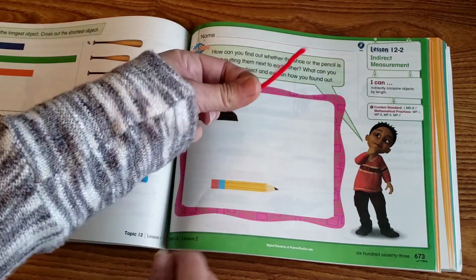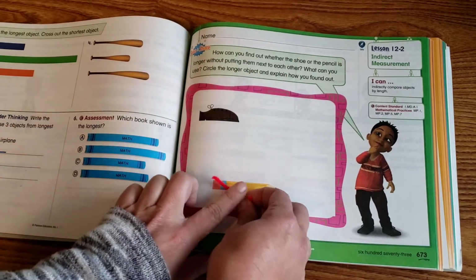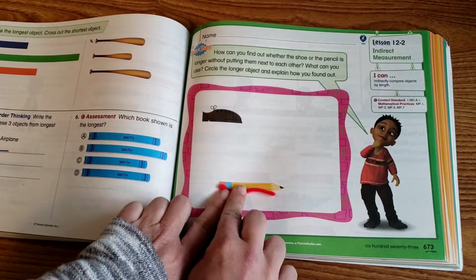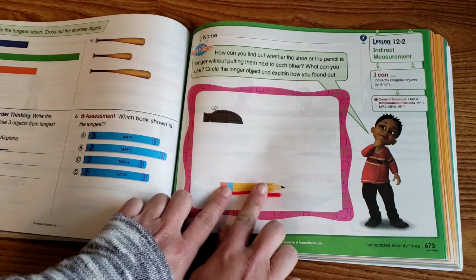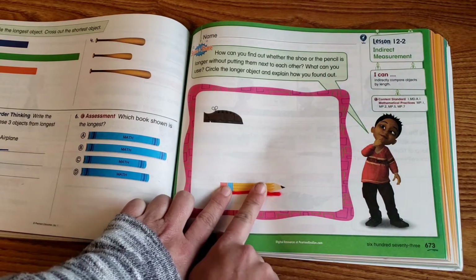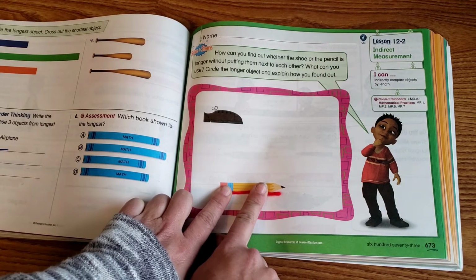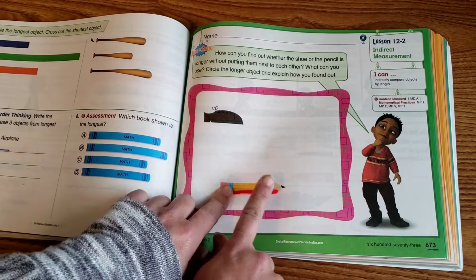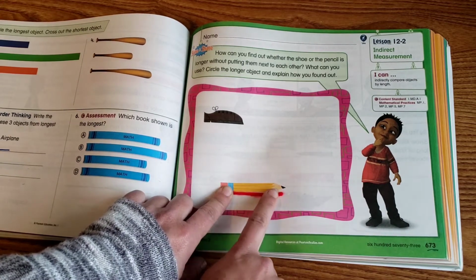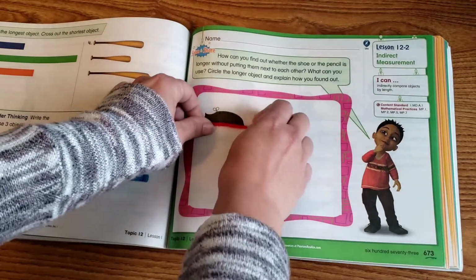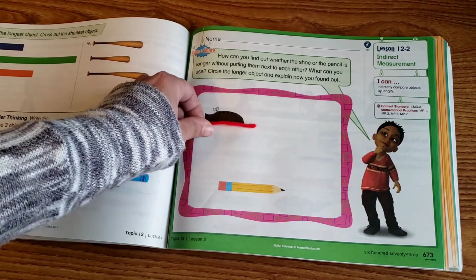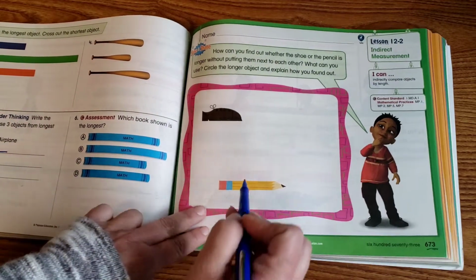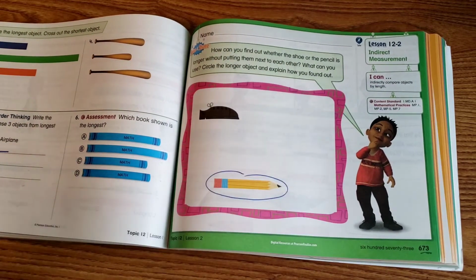So I'm going to take the same string and put it up against the pencil. Line them up. It's kind of hard with the yarn. It's moving. And here, look at that. The pencil is longer than the string. So if the pencil is longer than the string and the shoe is shorter than the string, then that means our pencil is our longer object.